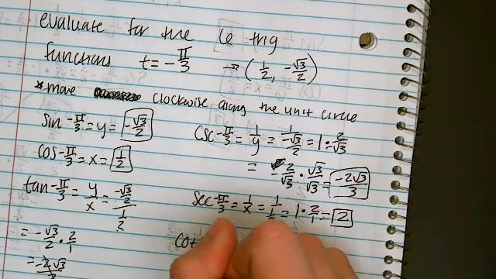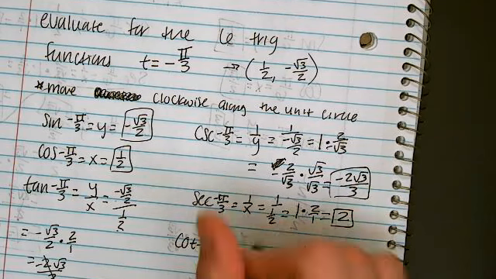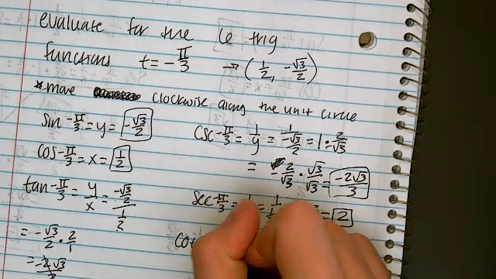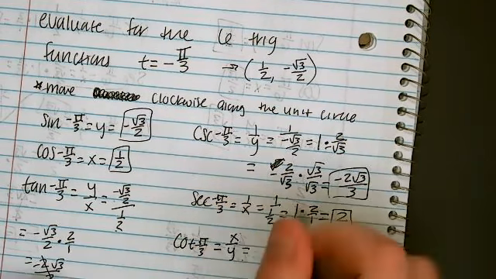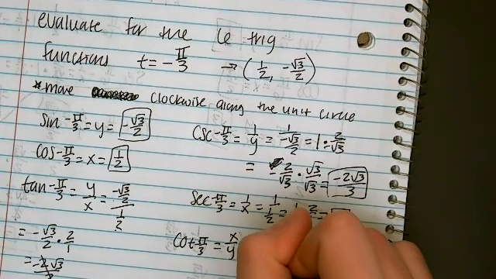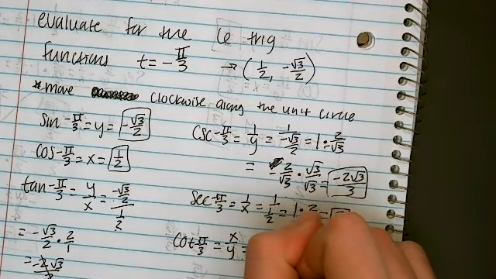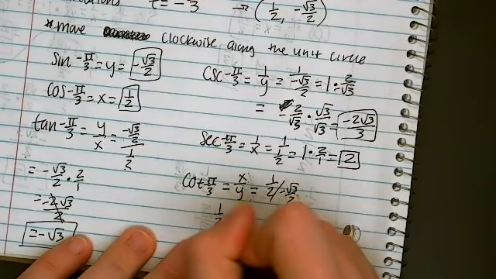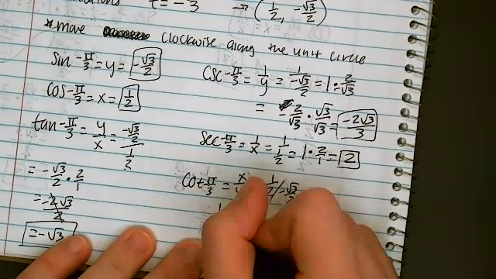Last, cotangent of negative pi over 3 is x over y. So 1/2 over negative root 3 over 2. Okay, we keep the 1/2, multiply by the reciprocal.